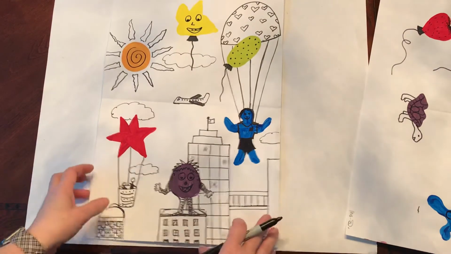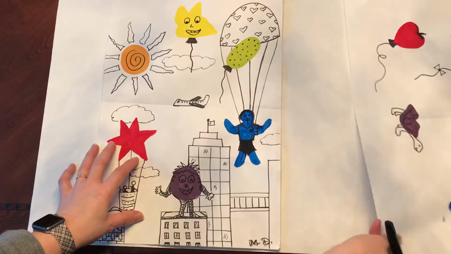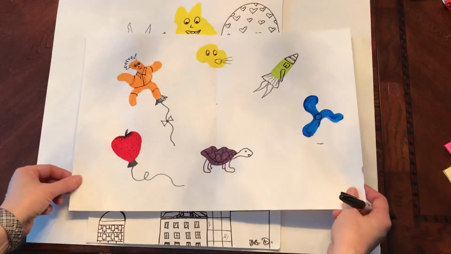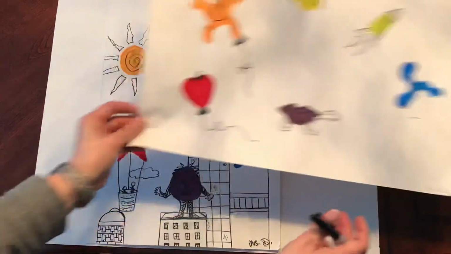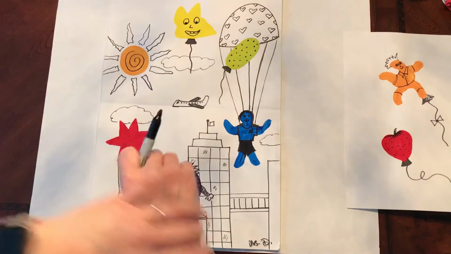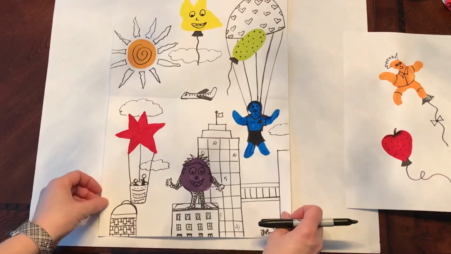Now, if you remember, we talked about you being able to hold your paper vertically to paint your colors or to hold your paper horizontally. I had never done a horizontal one before, so we did a horizontal just for a different choice. And so the background on this one is a city.